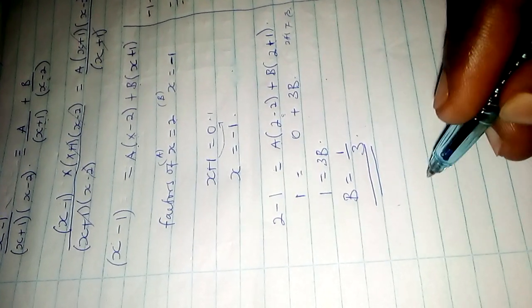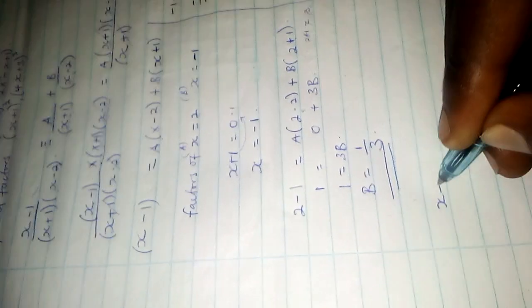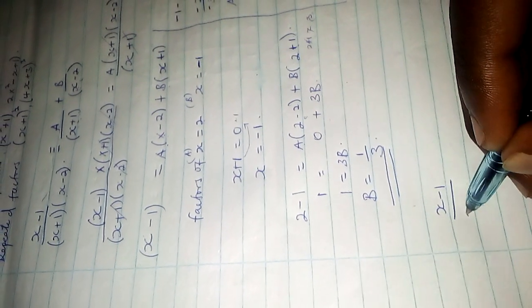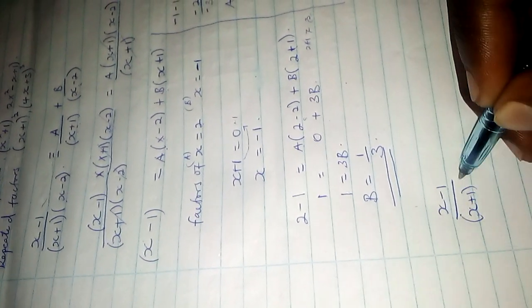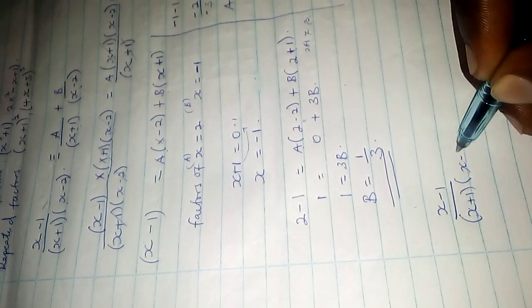So as we had been given before, x minus 1 over (x plus 1)(x minus 2) equals a, which is 2 over 3, over its denominator x plus 1, plus b, which is 1 over 3, over its denominator x minus 2.